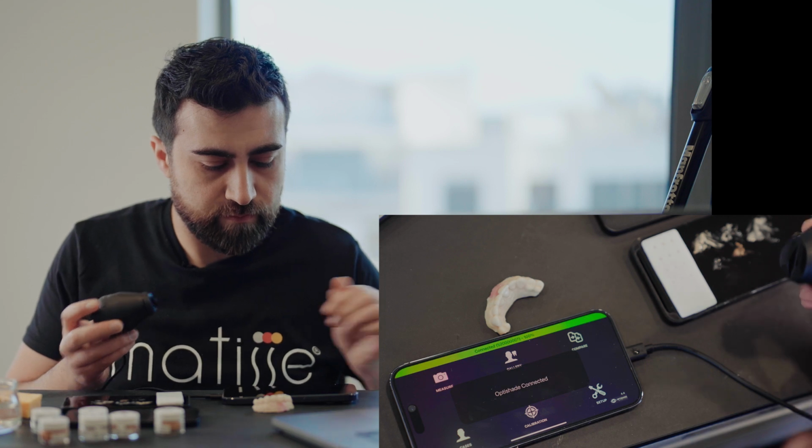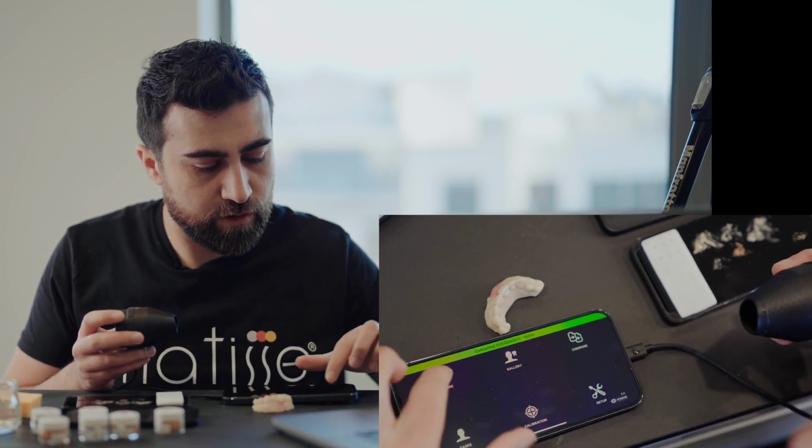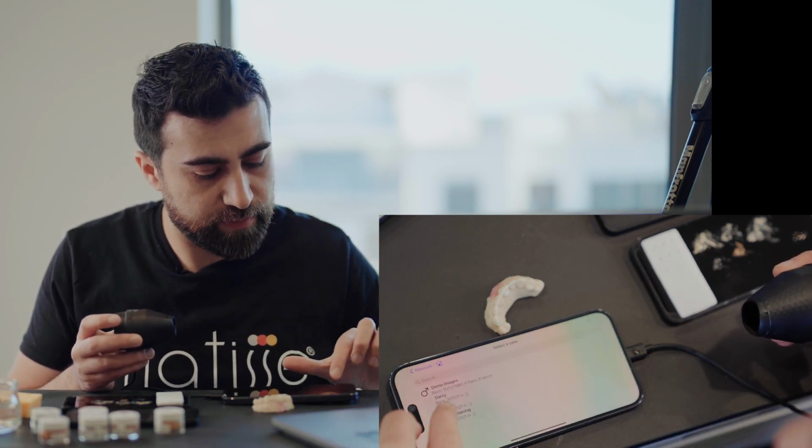So let's switch Optishade on. Go to measure, select the patient.